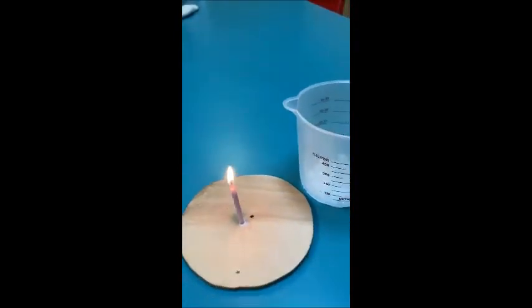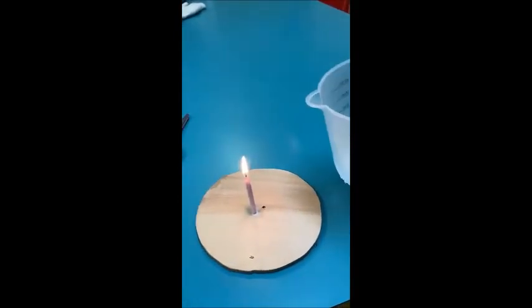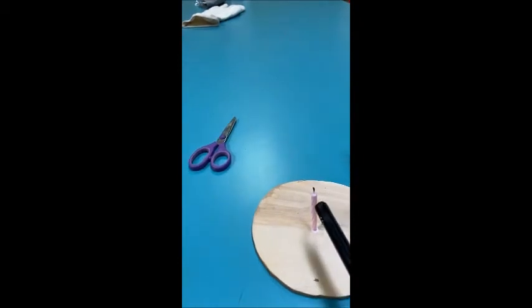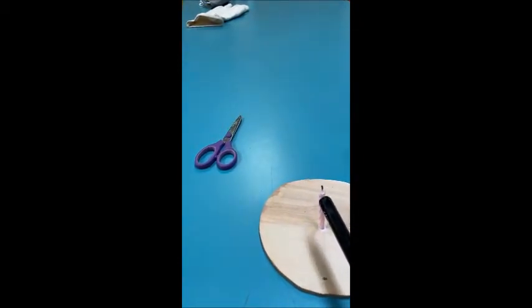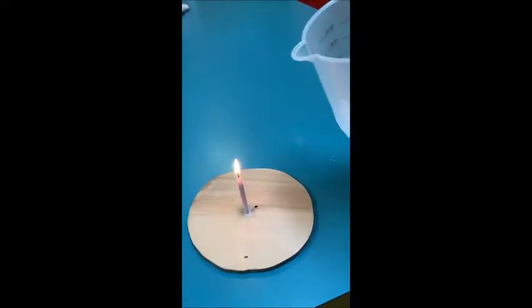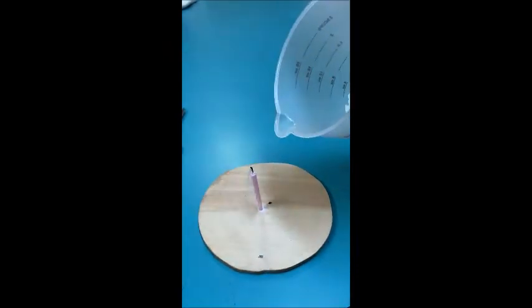And now I'm going to pour this invisible gas out onto the flame. And you'll see almost instantly the fire goes out, mainly because that carbon dioxide gas is displacing the oxygen, and the flame needs the oxygen to survive. So again, I'm going to pour this invisible gas out and put out the fire.